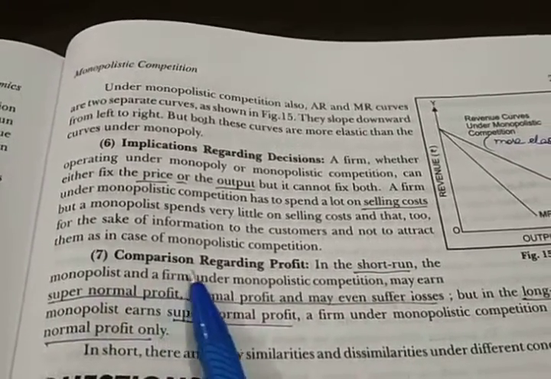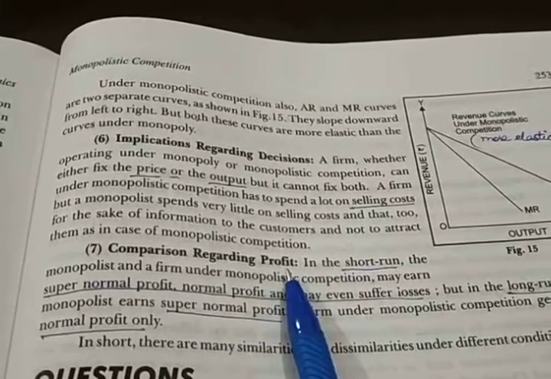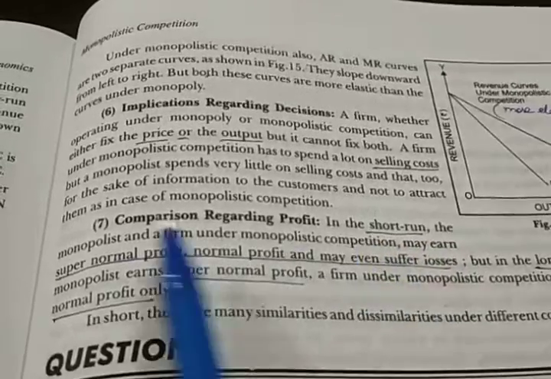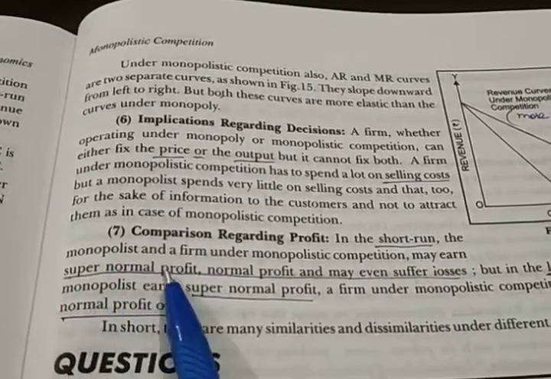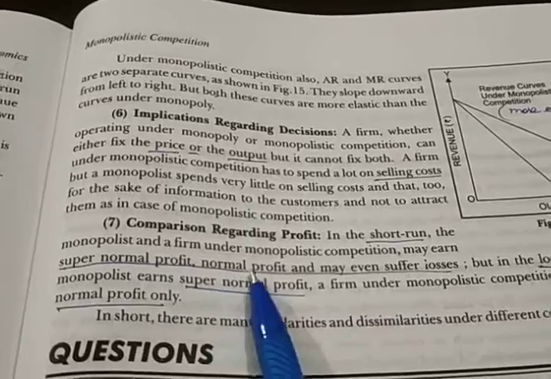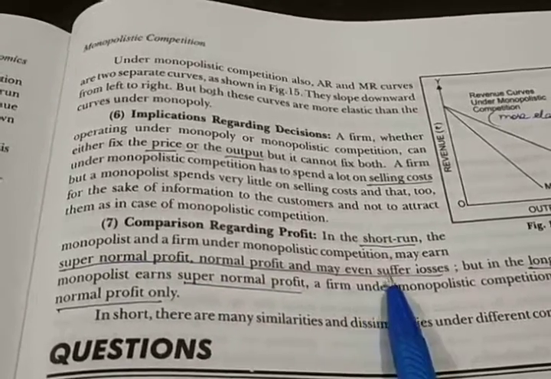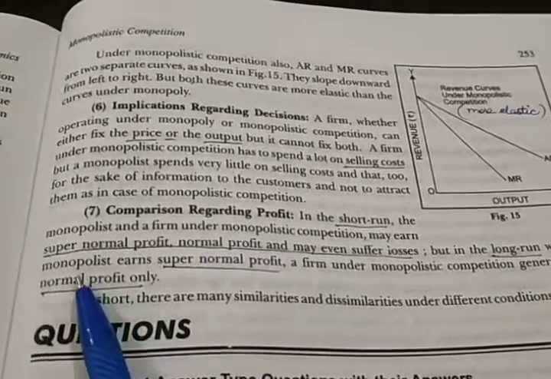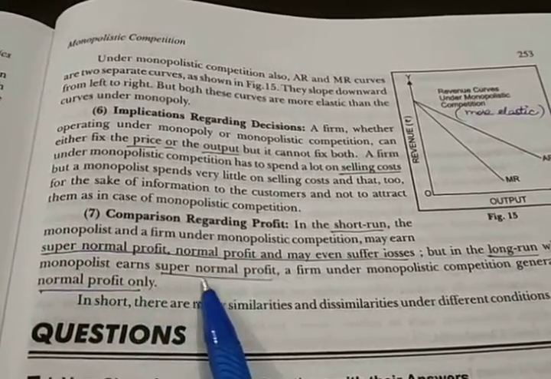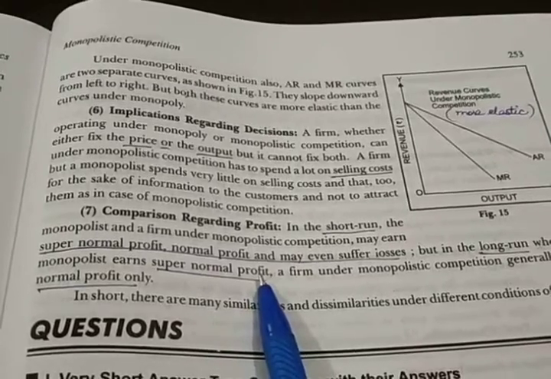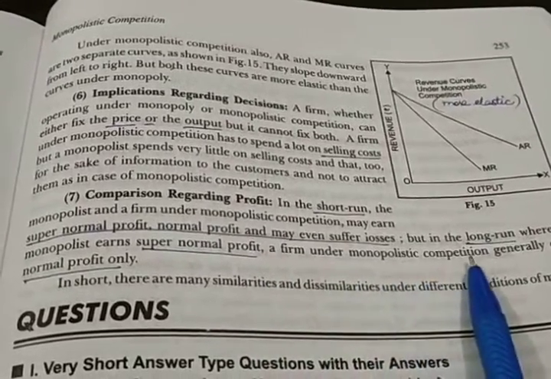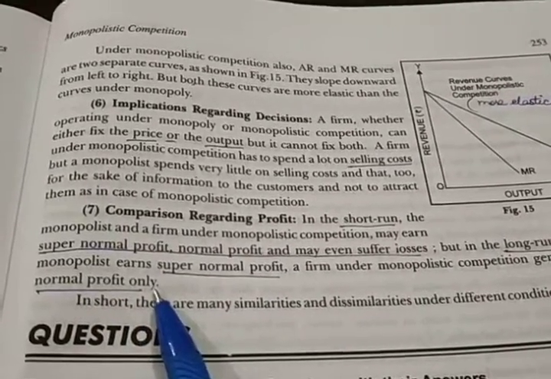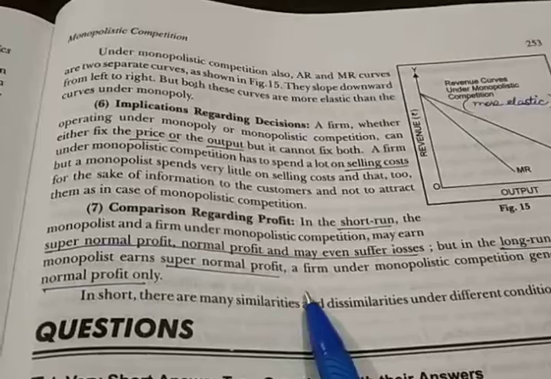Then last comes the comparison regarding profit. In both the markets, in a short period of time, the producer may face the situation of supernormal profit or normal profit, or even he may suffer losses. But in case of a long period of time, in case of monopoly, only supernormal profits are enjoyed by the monopolist, whereas in case of monopolistic competition, only normal profits are enjoyed by the producer in this market.